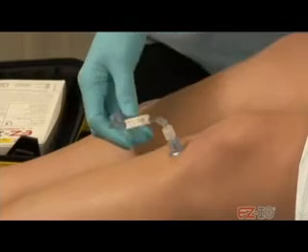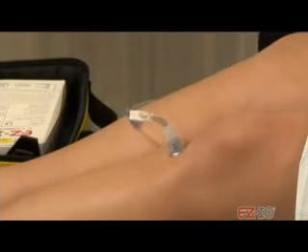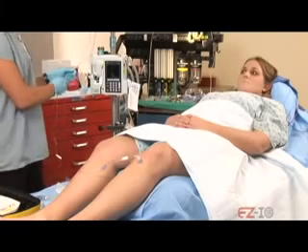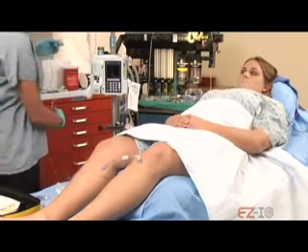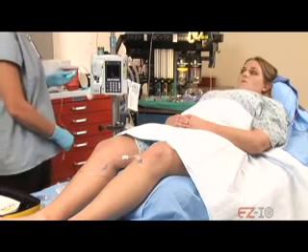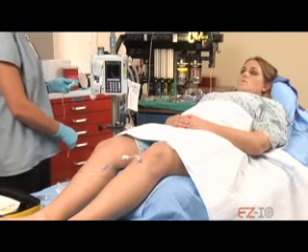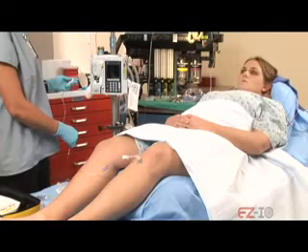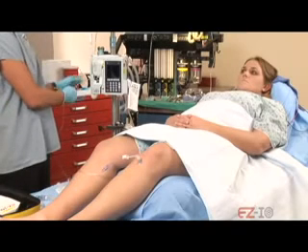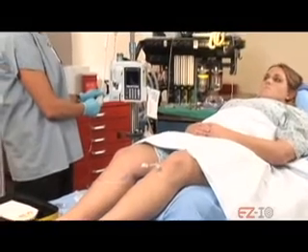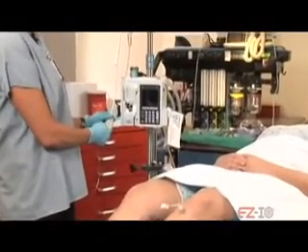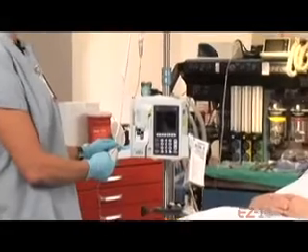I'm just going to let the IV push that medication in a little bit. Doing okay still? Scale of 1 to 10, what's your pain at? Like a 1.